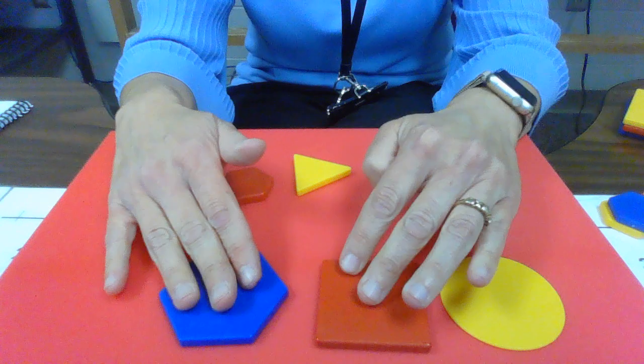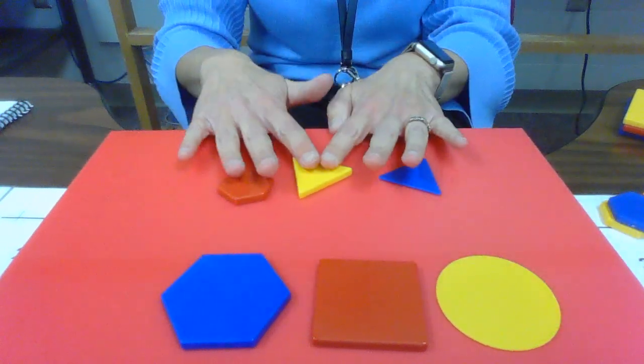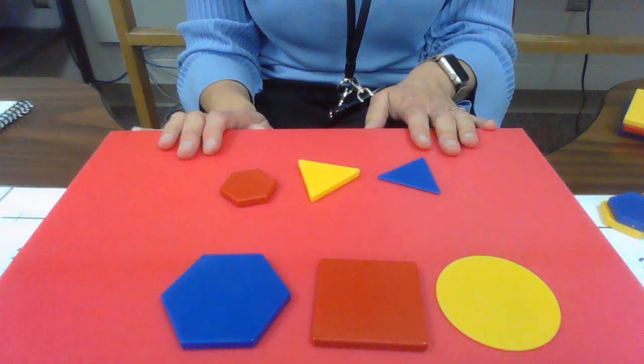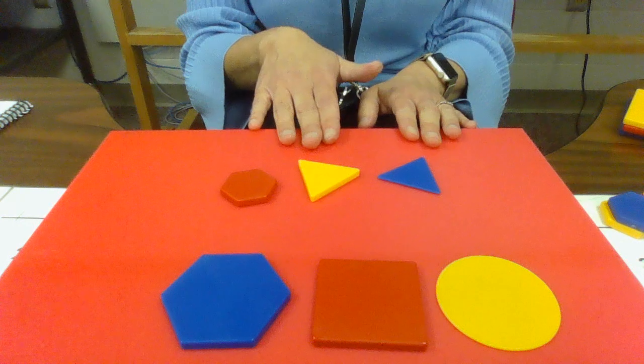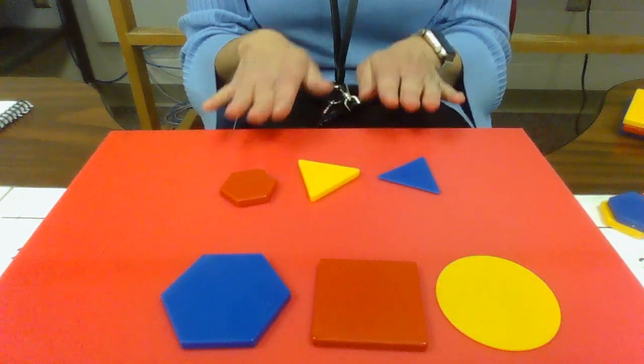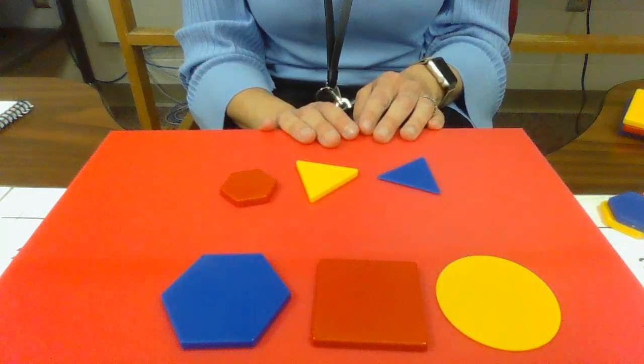And remember, they could be thick if they are big and thin if they are big. They could be thick and thin if they are little as well. We could also talk about the colors of the shapes. We could also talk about the names of the shapes as well.